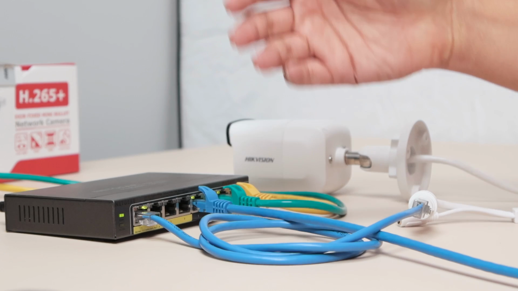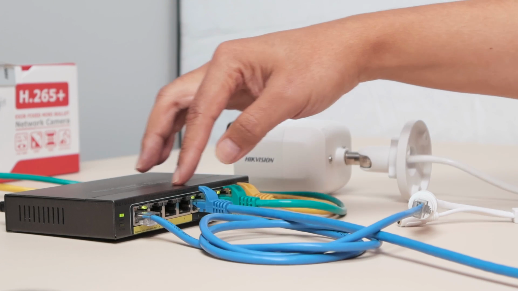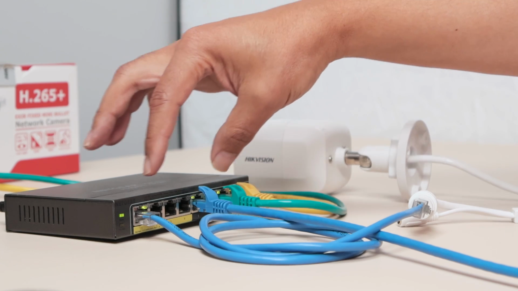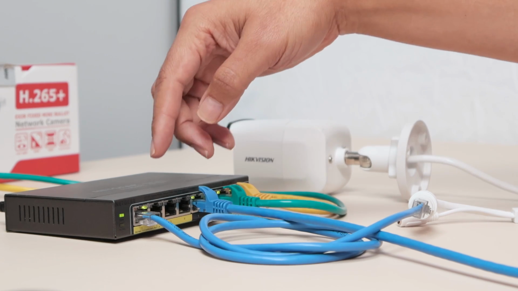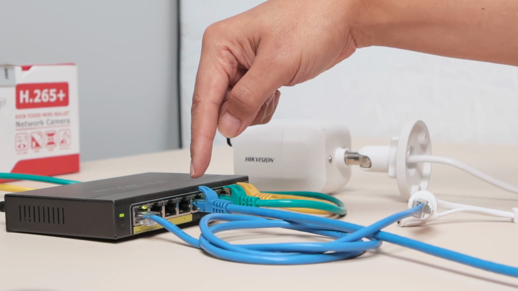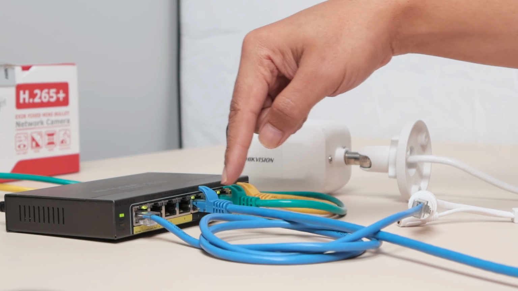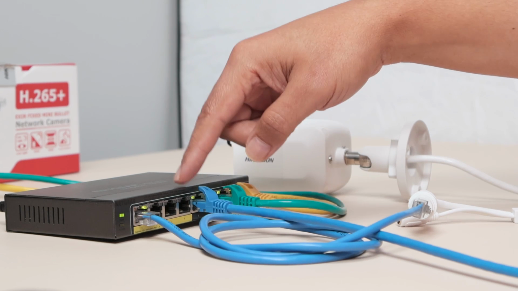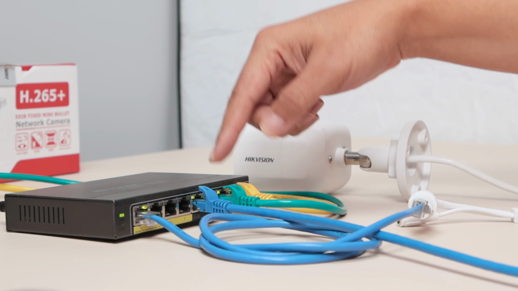Because I solved the problem with the VLANs. Now they are part of the same VLAN, and then I can have everybody communicating, and the camera from here can communicate with the router that's connected here and get an IP from the router, and also can communicate with my computer, okay? So you need to check that.